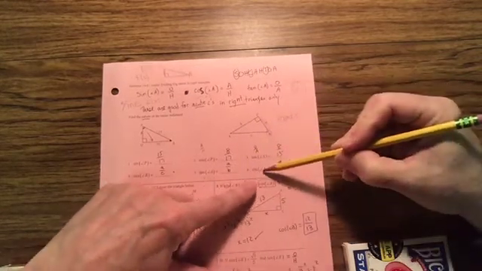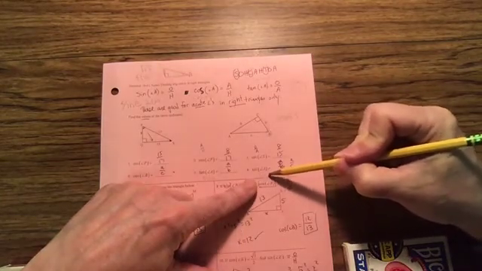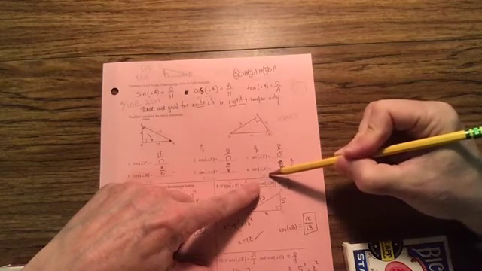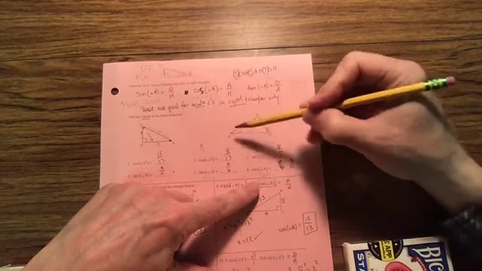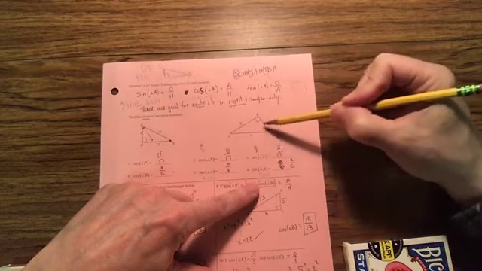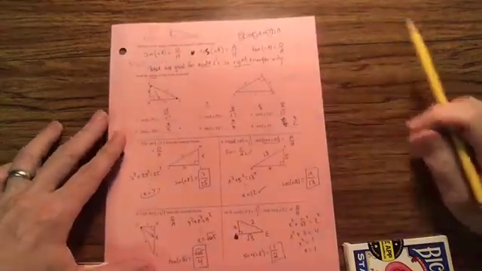And finally, sine, SOHCAHTOA, S-O-H. Sine must be the opposite over the hypotenuse. All right? The opposite from angle A is the A, and the hypotenuse is the C, so A over C. All right? Okay, let's look at these 4 examples down here.